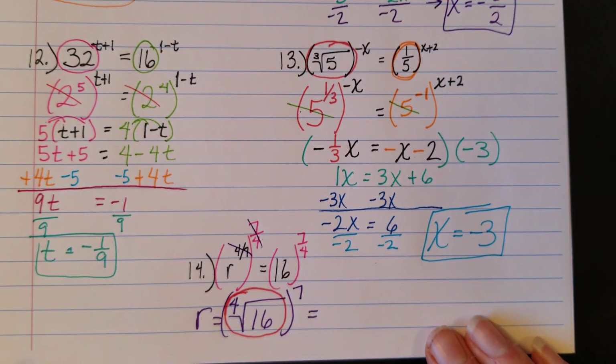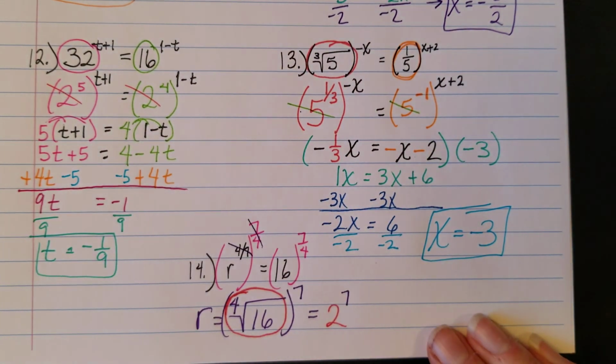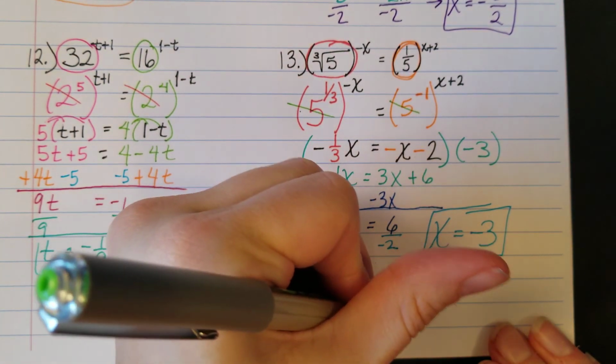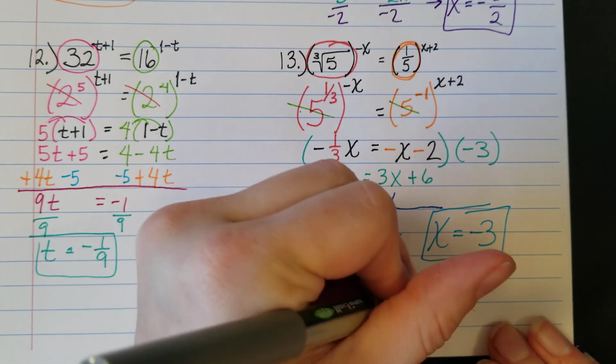So that would be then 2 raised to the power of 7. I already know 2 to the 5th is 32, so I just need to multiply that by 2 more 2's. Multiply 32 by 2, that gives you 64. Multiply that by 2, that gives you 128. So that's equal to 128.